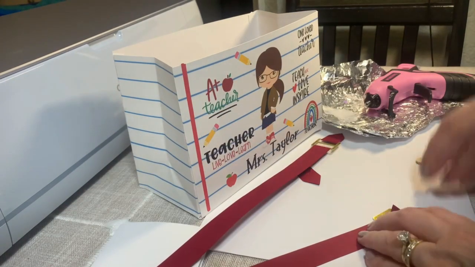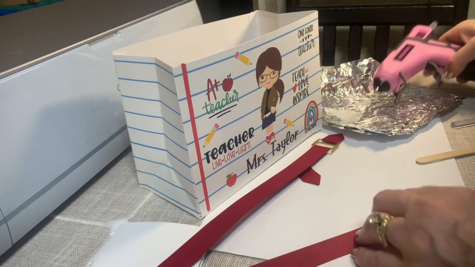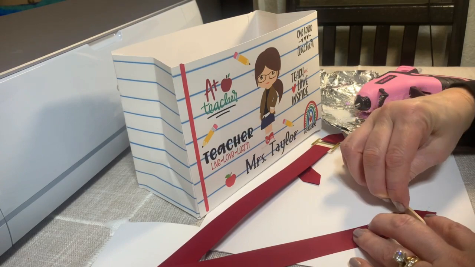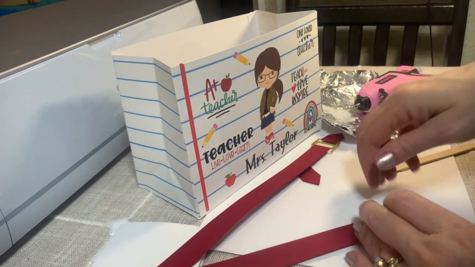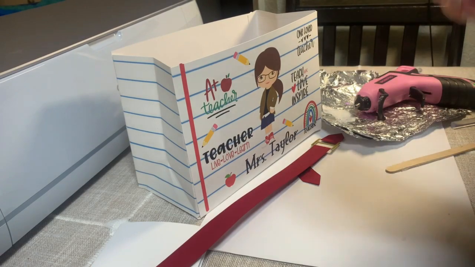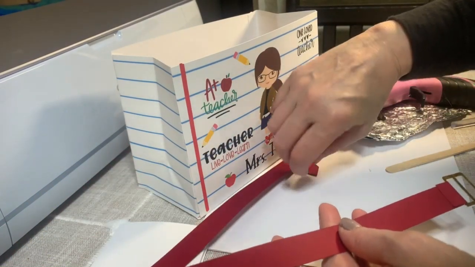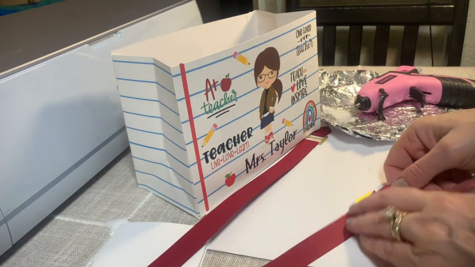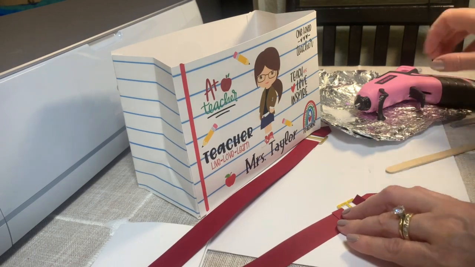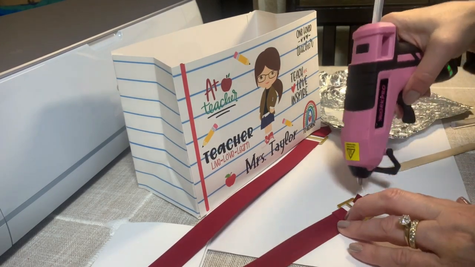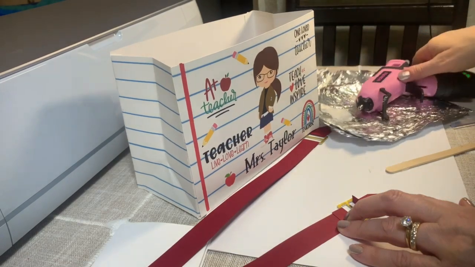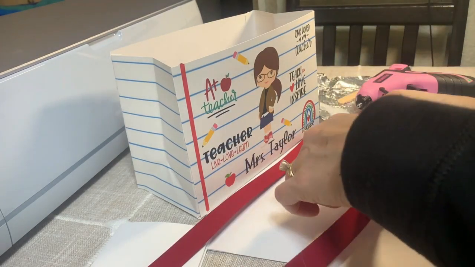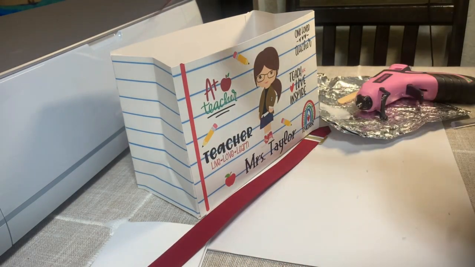So let's turn this over and apply some glue. And turn this over, and we're going to do the last piece on here. And apply the glue under here. Okay. And now we're ready to place this onto the purse.